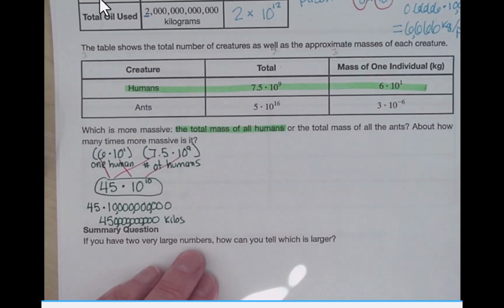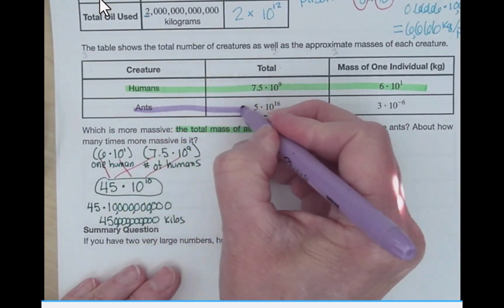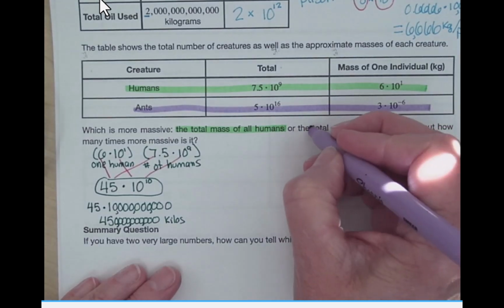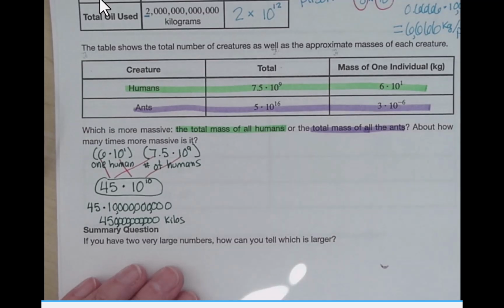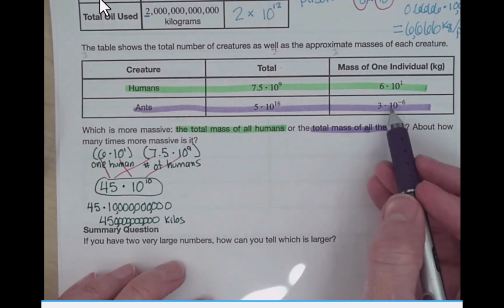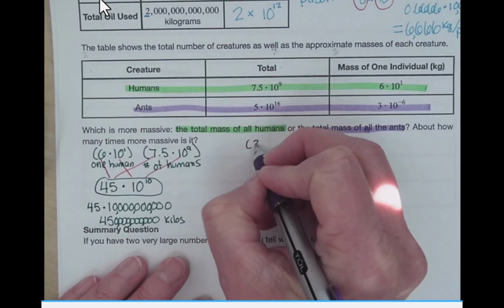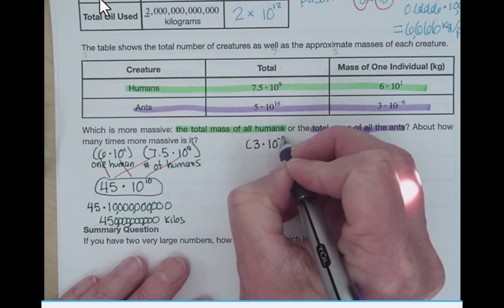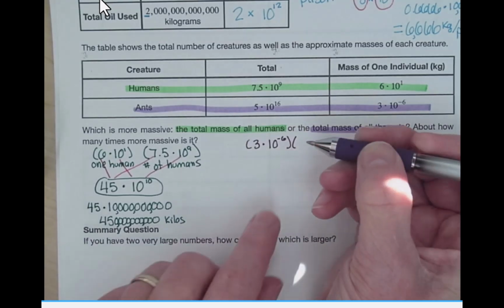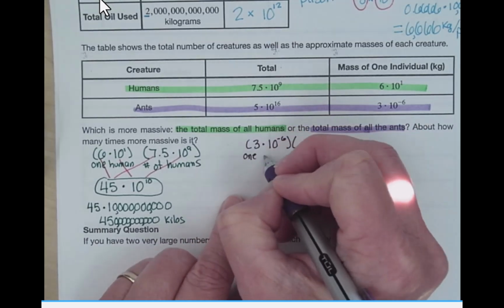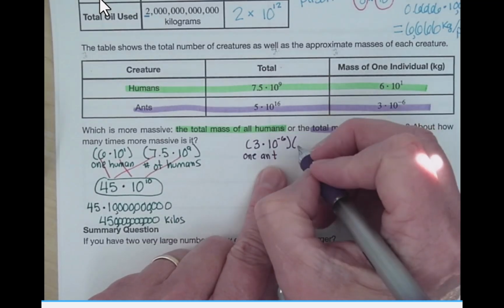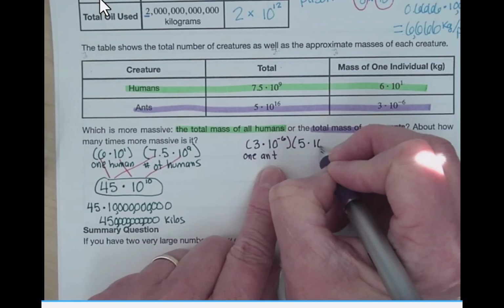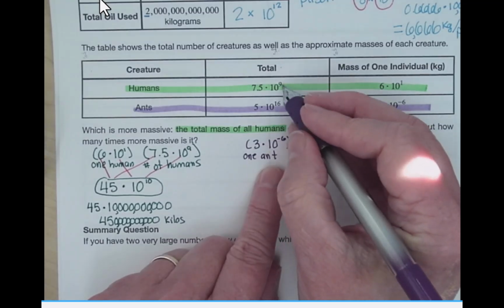Let's do the same thing with all the ants. I'm going to use purple for that because we're trying to figure out what weighs more, all the people or all the ants. A lot of ants in the world. So I'm going to do the same thing. I'm going to find the weight of one ant, and I can see from that negative exponent that ants are pretty light. And see, that's one ant. I'm going to multiply that by all the ants in the world. Looks like there's a lot more ants than there are people. I can tell that by looking at the power on the 10.